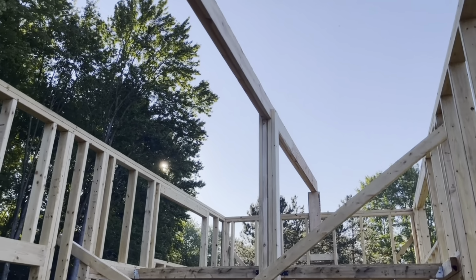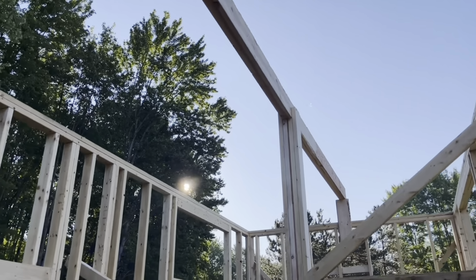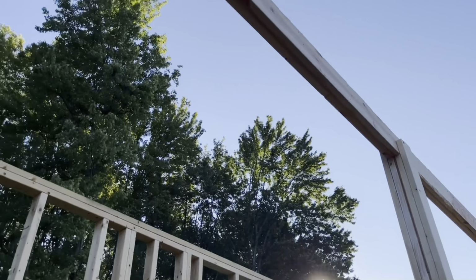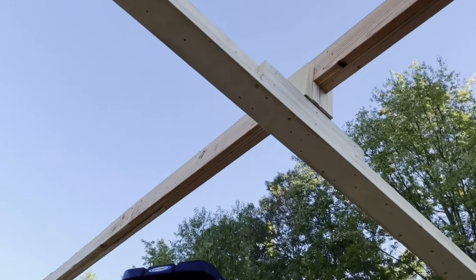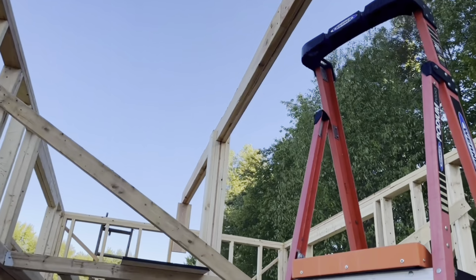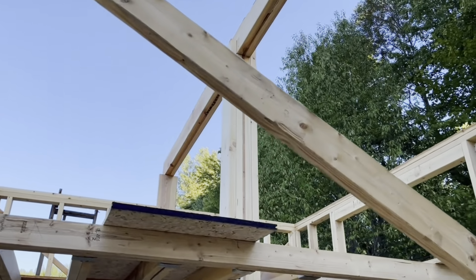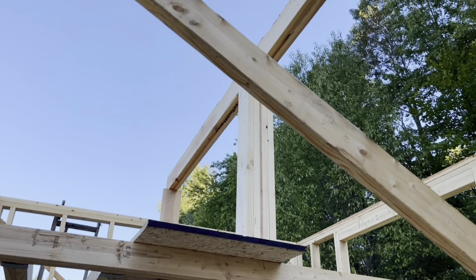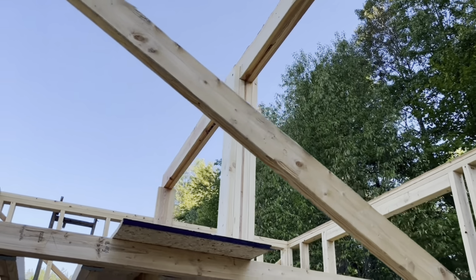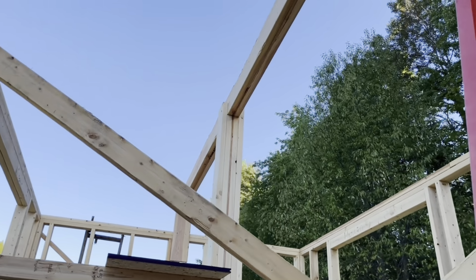It was a little after 8 a.m. on Sunday, the day after we installed this ridge beam, and so today I will be cutting all the rafters for it. Hopefully I'll be able to cut all of them. There's 58 rafters that'll need to be cut for this, and hoping for a smooth process.